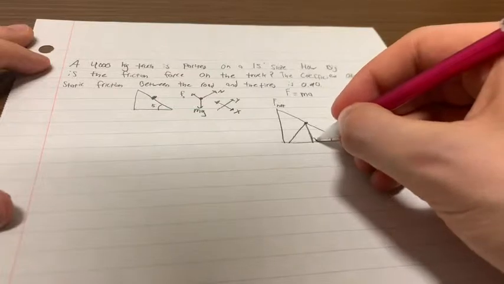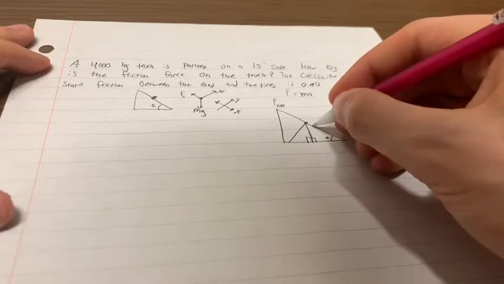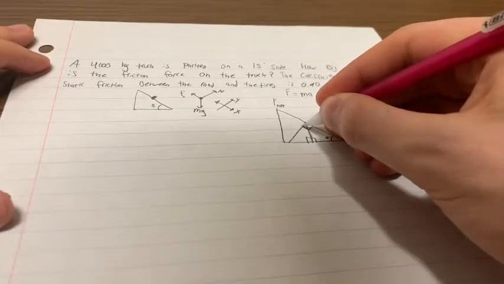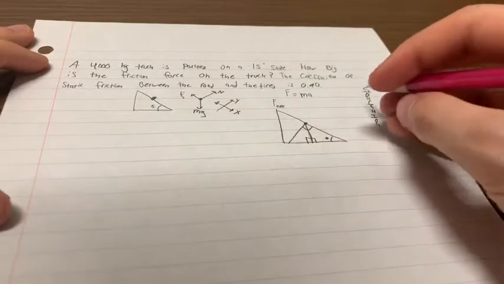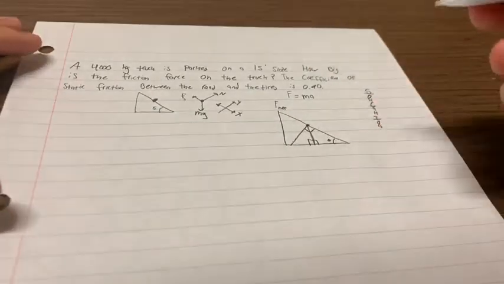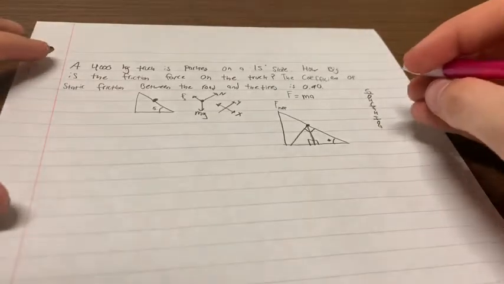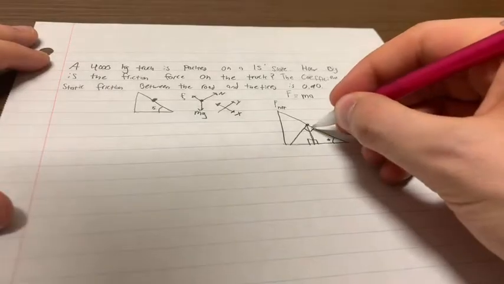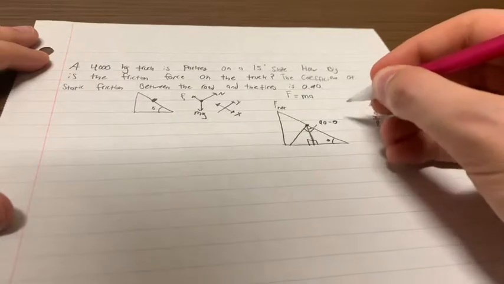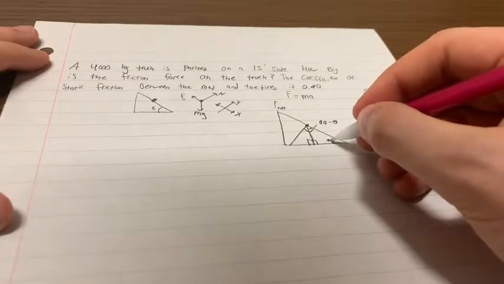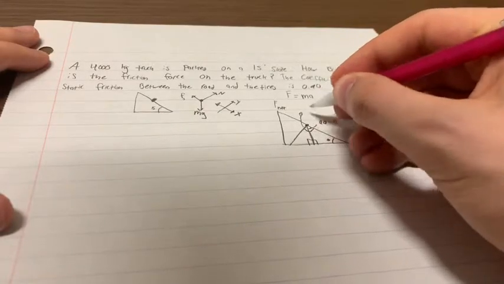But just to make that even further, I'm just going to say these both are 90-degree angles, and this is also 90 degrees because it's perpendicular to this line. Since the angles of a triangle have to equal 180 degrees, we can conclude that this angle right here is 90 minus theta. And then we can conclude that this angle is theta.